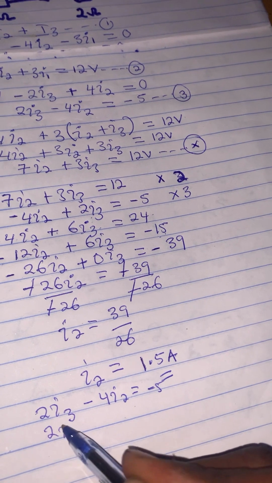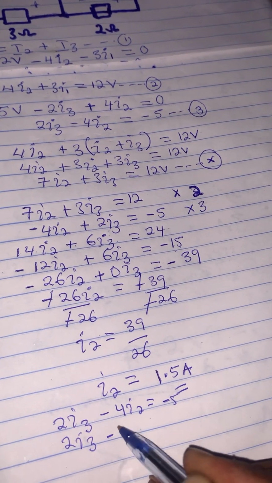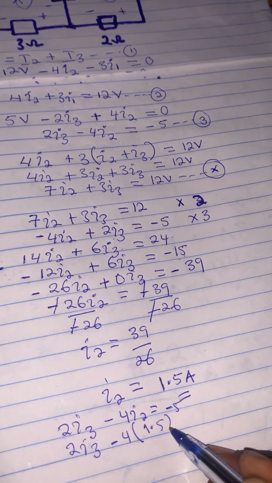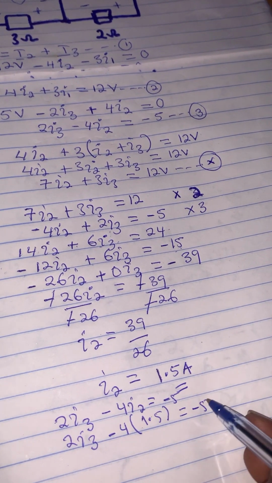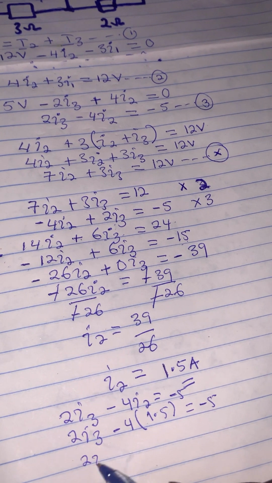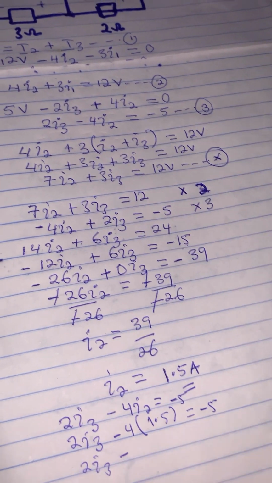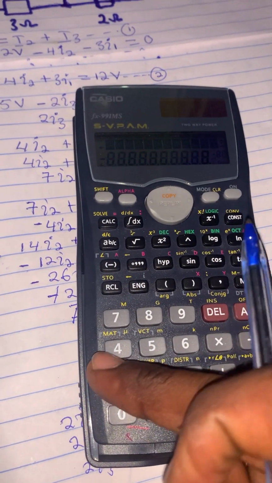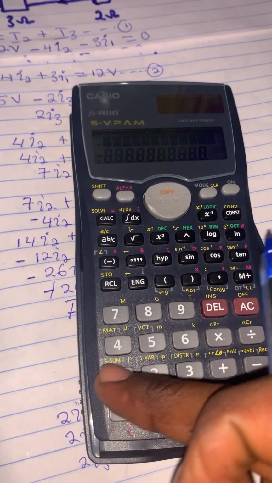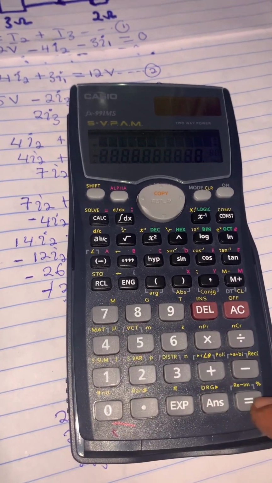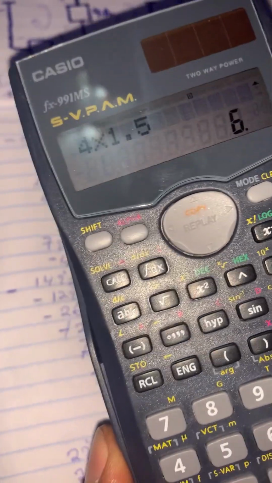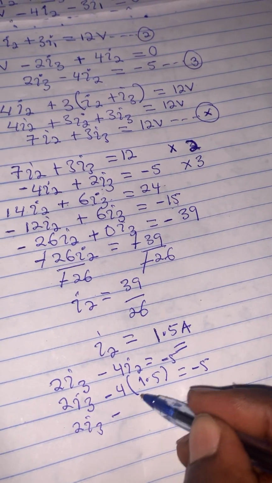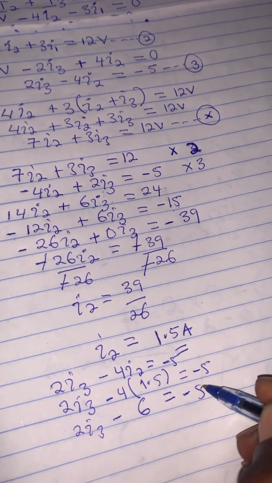Then 2I3 minus 4 into I2, which is 1.5, equals negative 5. 2I3 minus 4 times 1.5, which is 6, equals negative 5.